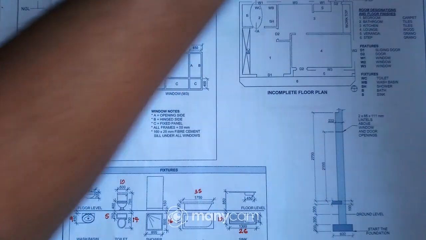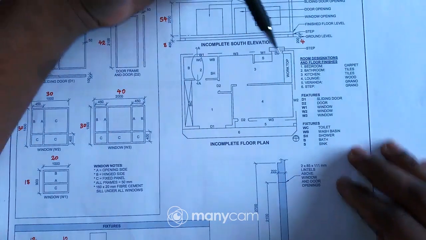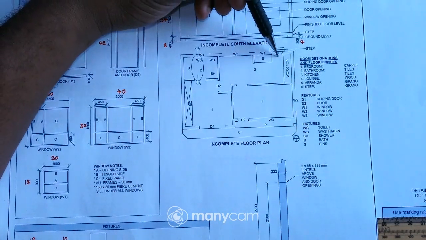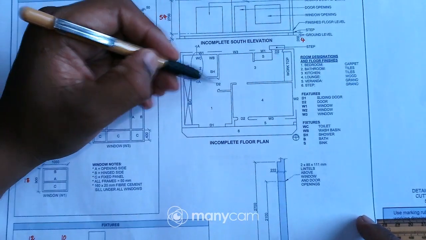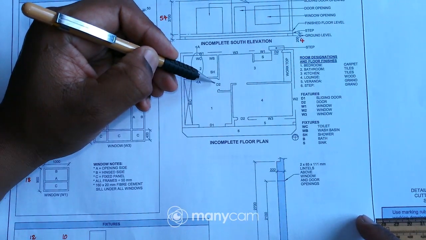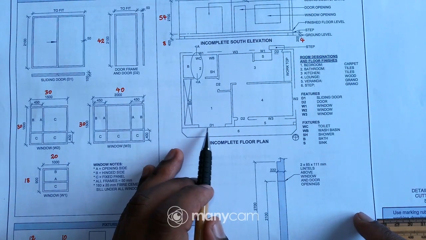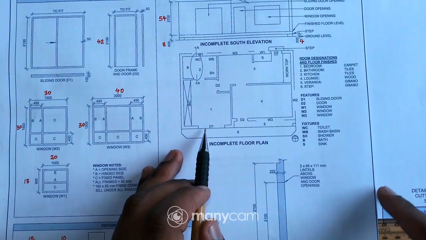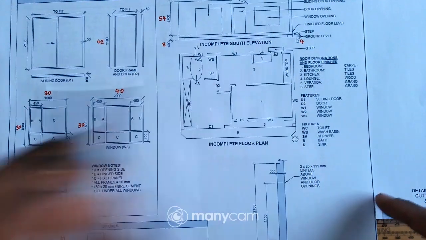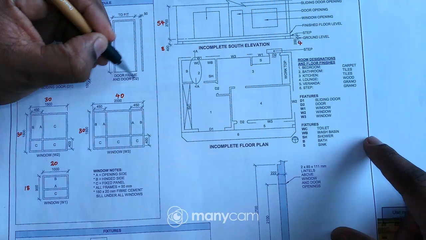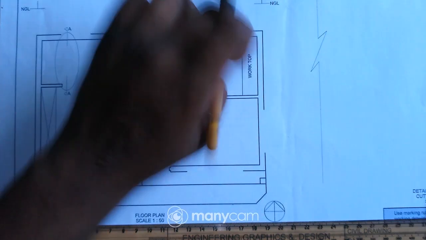So now if I go back to my floor plan right over there, I have how many doors? 1, 2, 3. So that means I'll have to add 3 doors, and we also have the sliding door, which is 4. Okay, so I'll start with D2 right over there, door number 2. So door number 2 is this one, right? So let me just add the door.